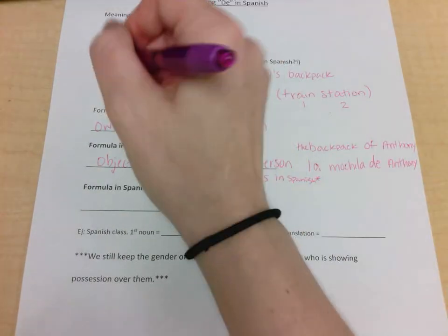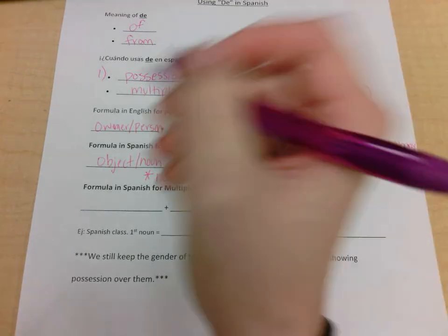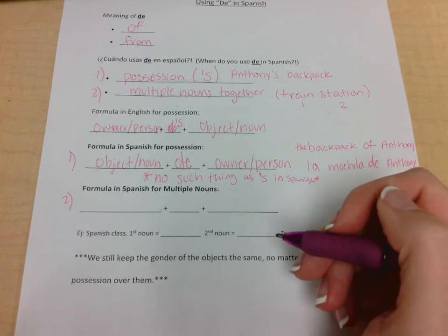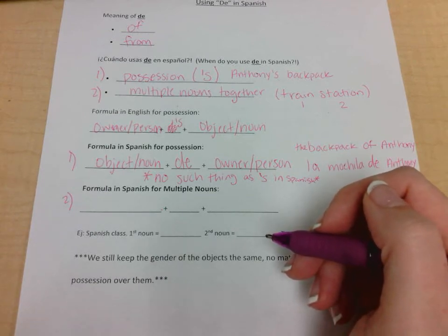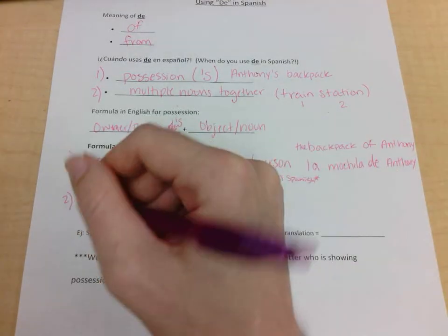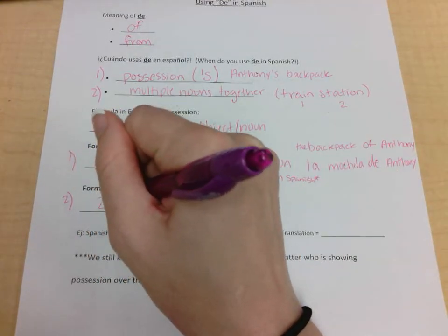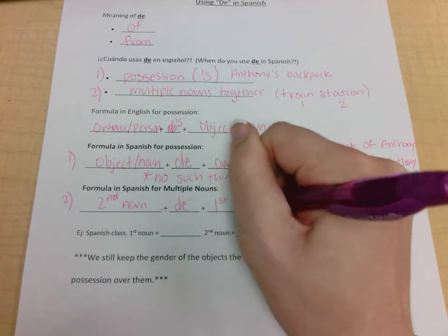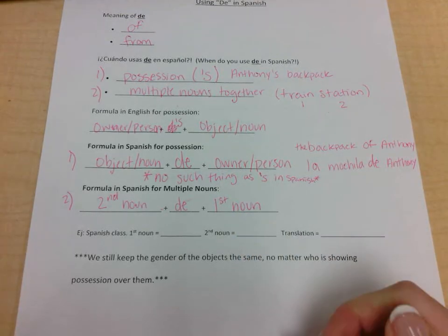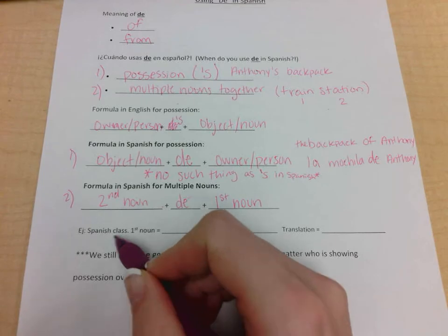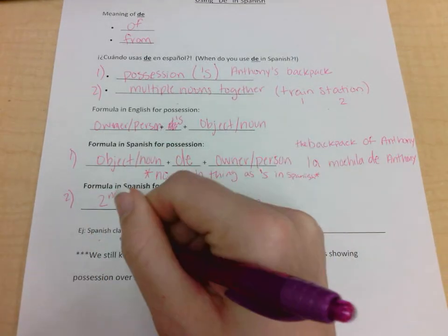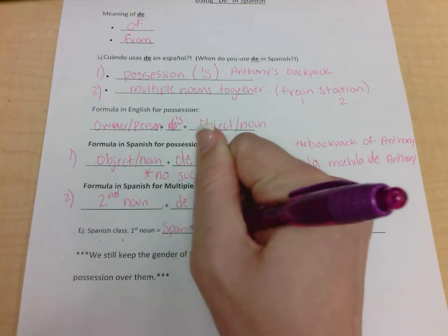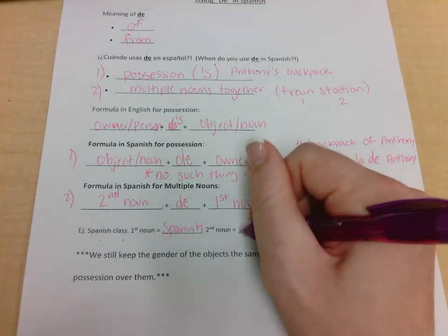Now, this was our first scenario, showing possession. Now we're going to look at our second scenario with two objects or two nouns right next to each other. All right, so the formula for this is going to be switched around as well in Spanish. So we have the second noun plus de plus the first noun. All right, so let's do a quick example with Spanish class, all right? Spanish is a noun. Class is a noun. So the first noun that we have is Spanish. The second noun that we have is class.